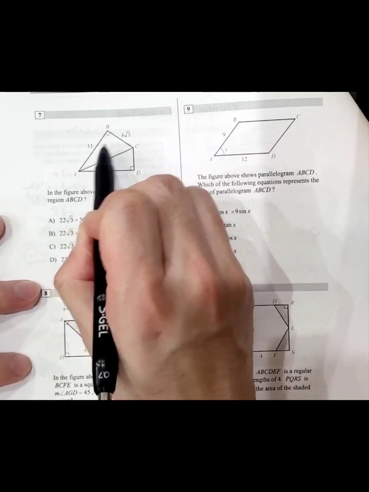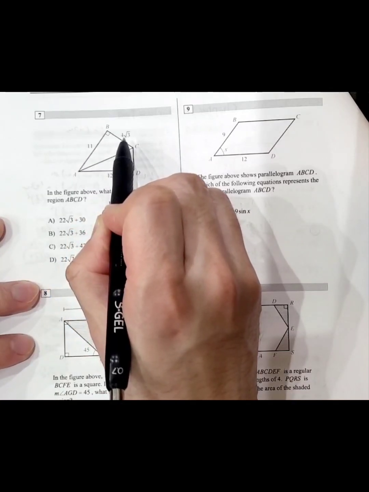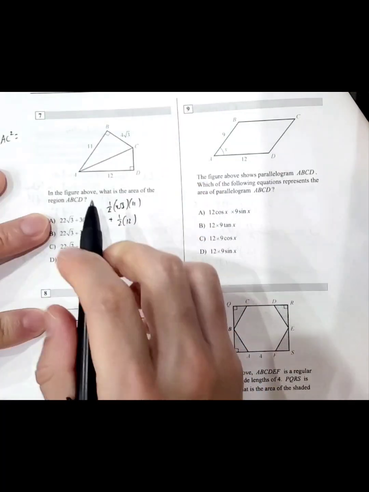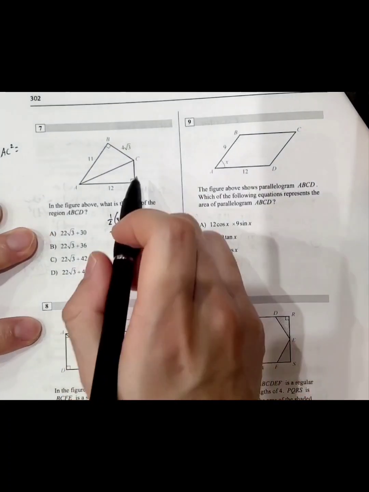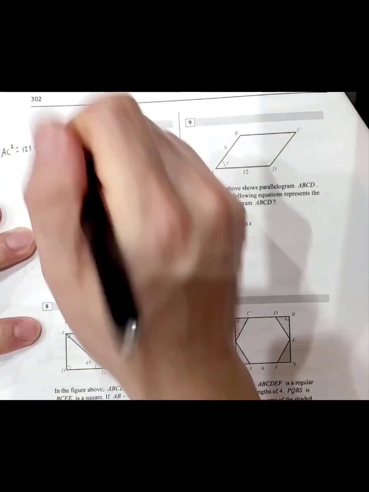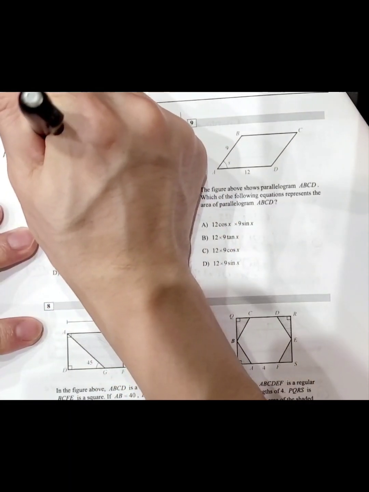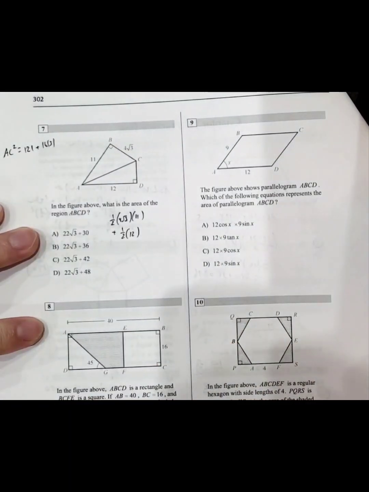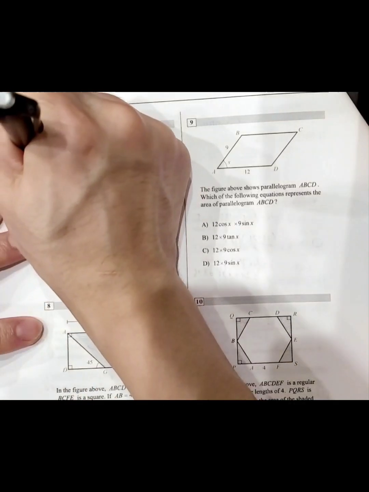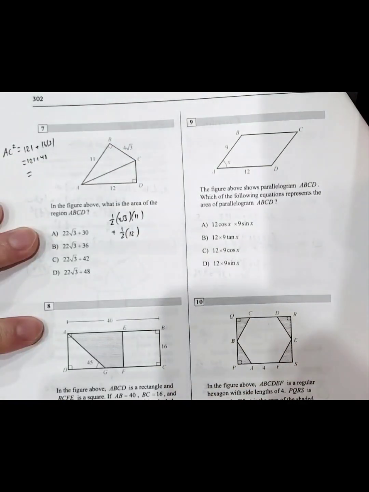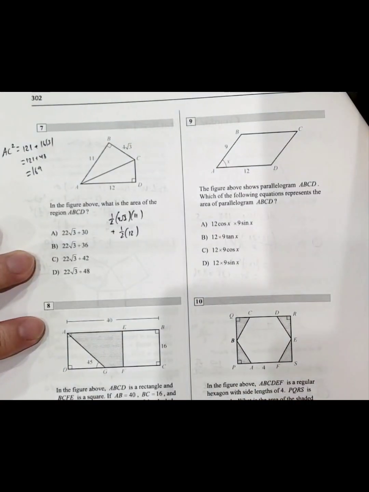So 11 squared plus 4 root 3 quantity squared. So that is AC squared. So AC squared is 11 squared, which is 121, plus 4 root 3 quantity squared, that's 16 times 3, which is 48, right? So 121 plus 48. And what is that? That is 169. So AC is 13.